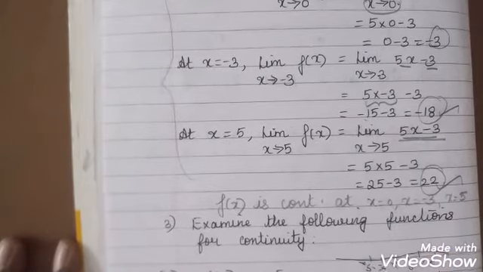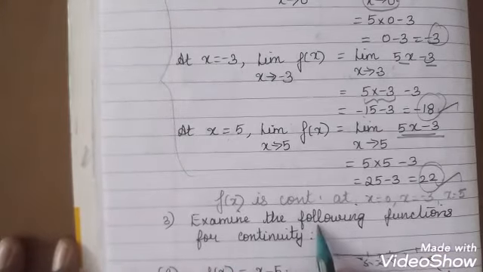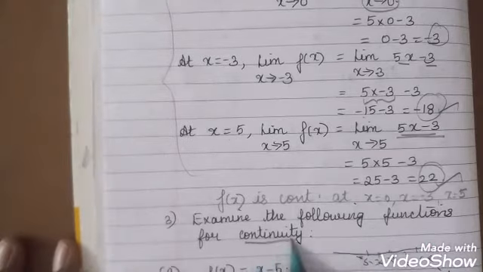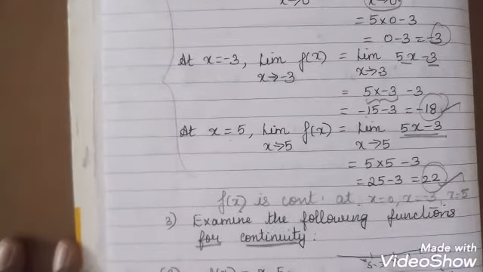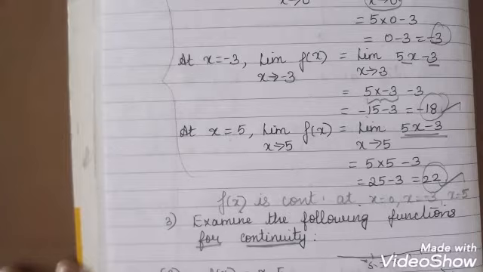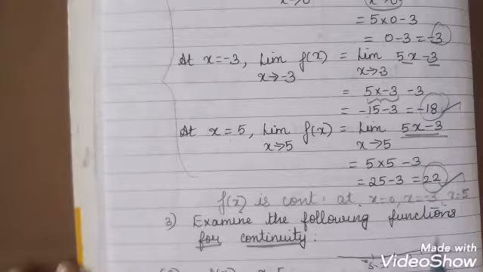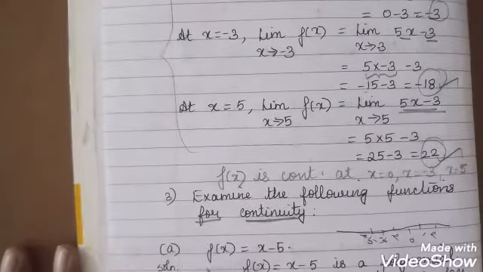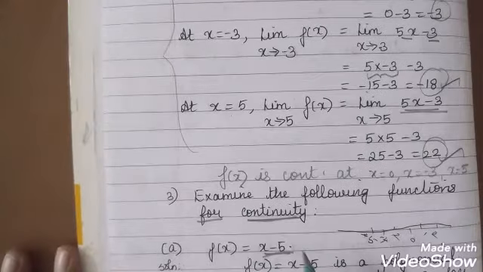Okay, so what is the third one here? Examine the following functions for continuity. Earlier problem, that is the first problem, what was it? They asked us to check whether it is said to be continuous at those points they asked us to check. But here if you see, they have just given a function. The first subdivision, f of x is equal to x minus 5 is just given to us, and we'll have to check whether it is said to be continuous or not. A very simple one if the points are not given here.